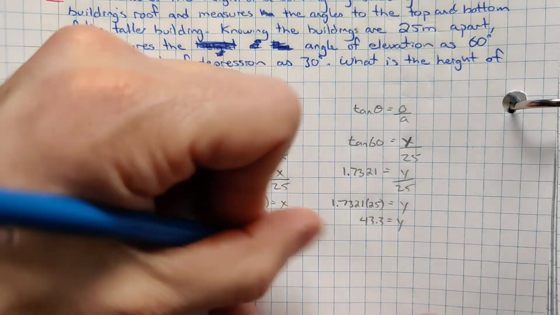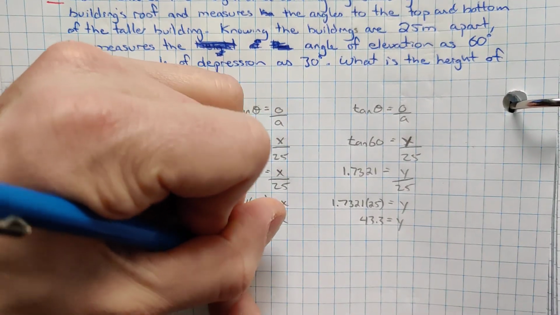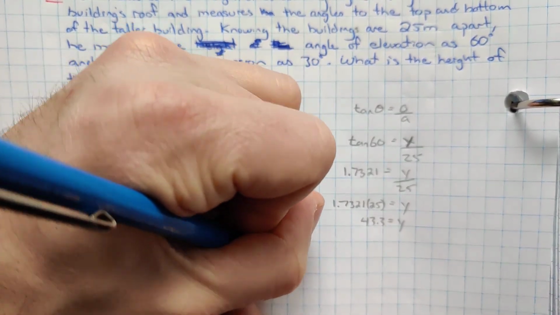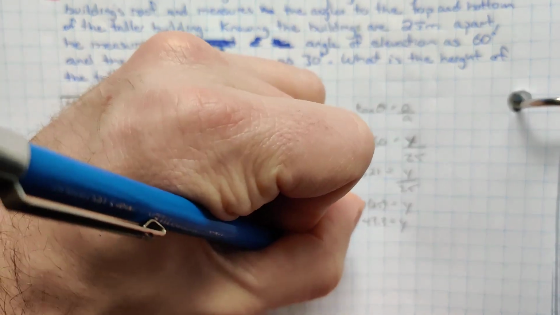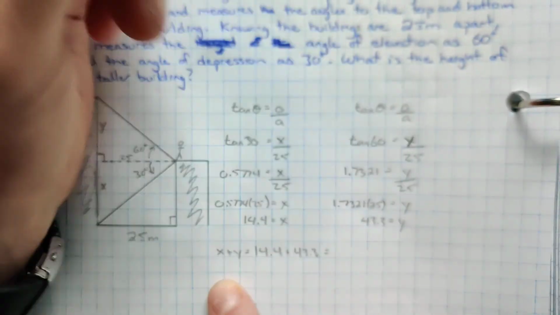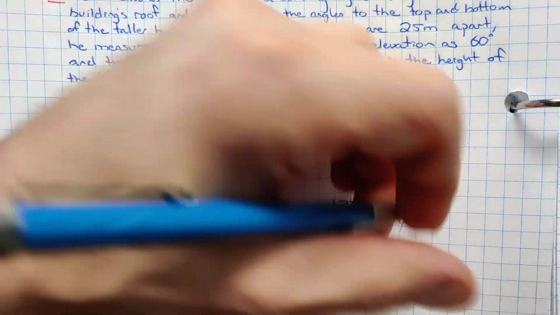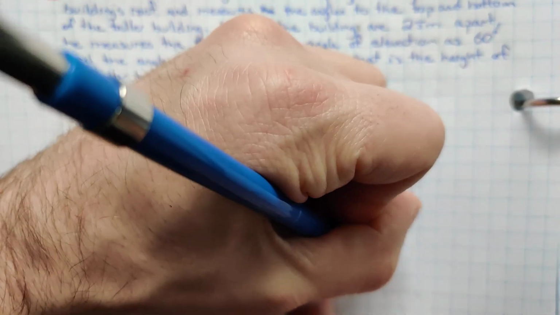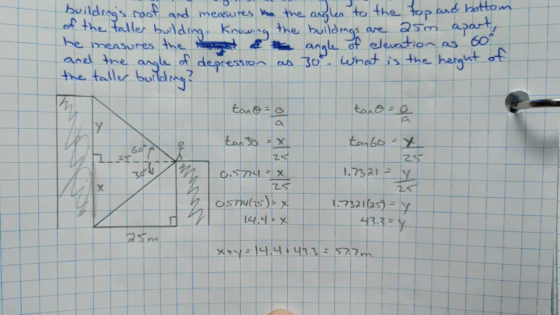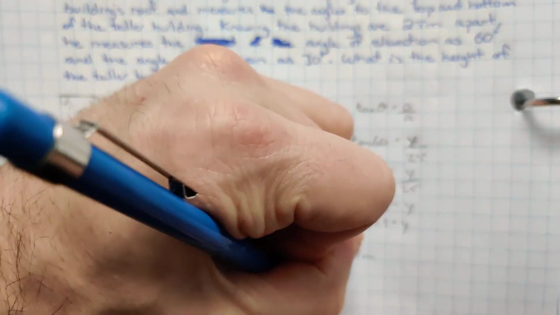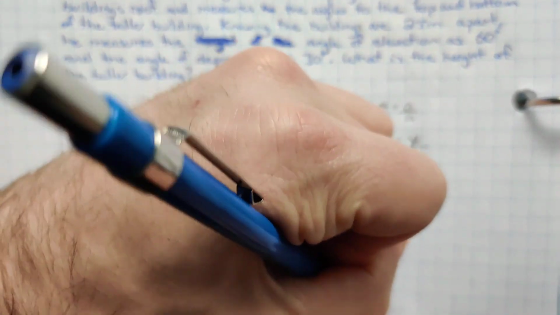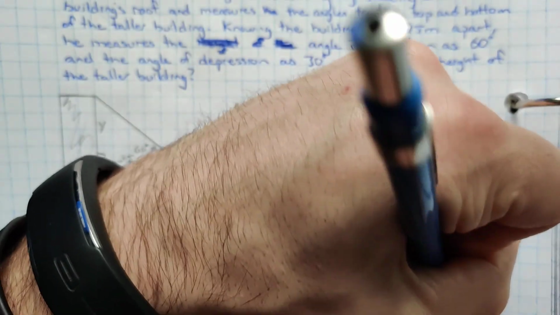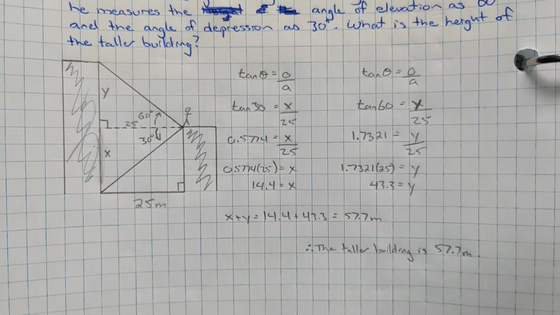And so the height of the taller building is x plus y, so 14.4 plus 43.3, which equals 57.7 meters. So our taller building is 57.7 meters.